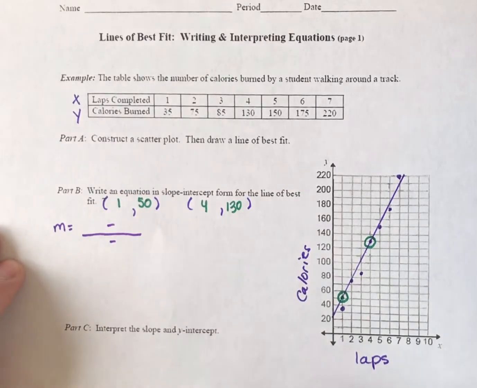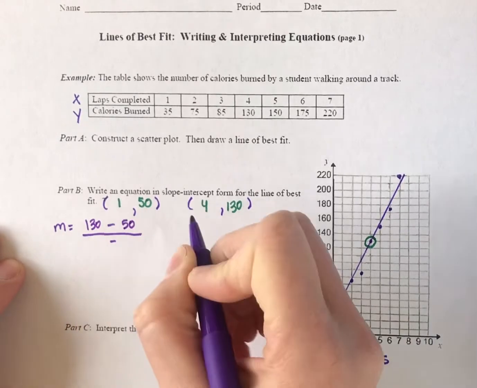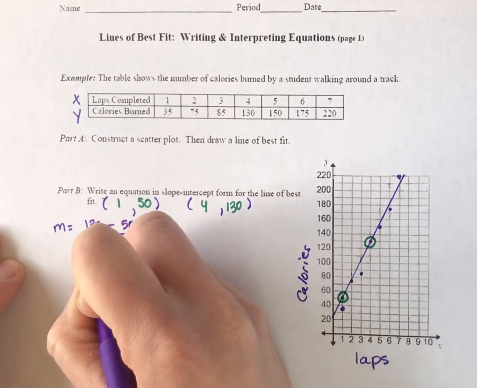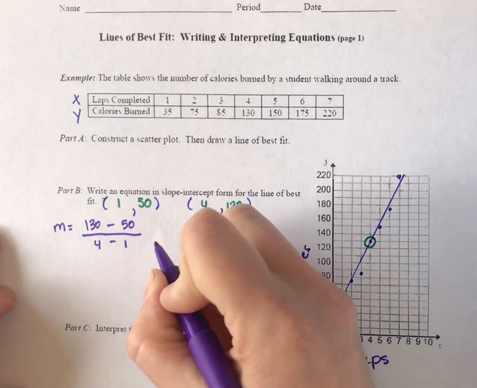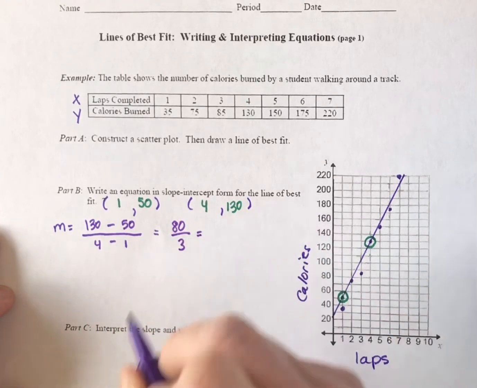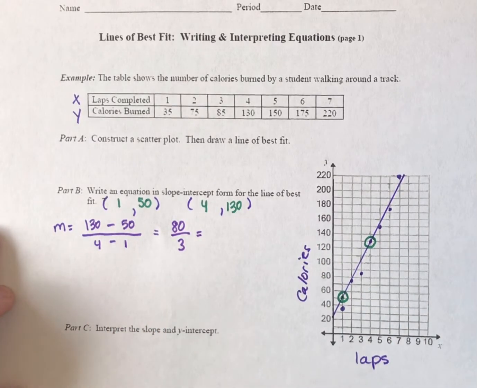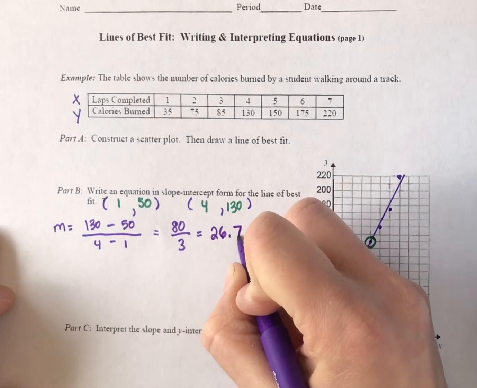Okay, and if you remember the slope formula, it's y2 minus y1 over x2 minus x1. All right, so calculate that slope. 130 minus 50 is 80. 4 minus 1 is 3. And we can actually divide here and do 80 divided by 3. And I'm going to get about 26.667. So I'm just going to make that 26.7.